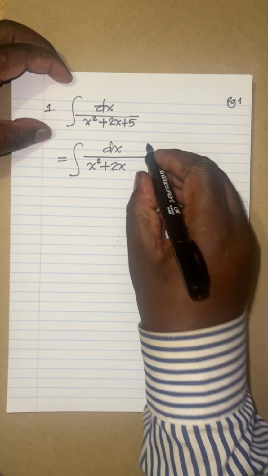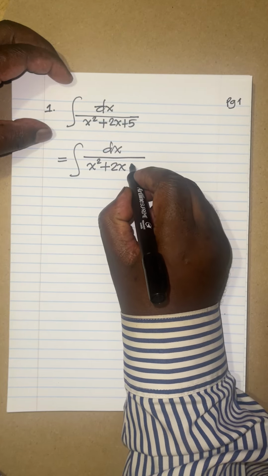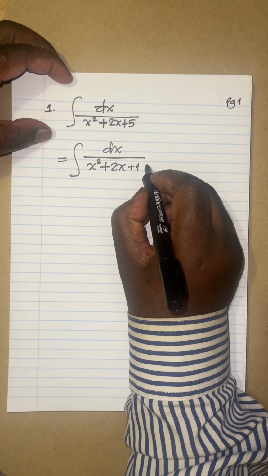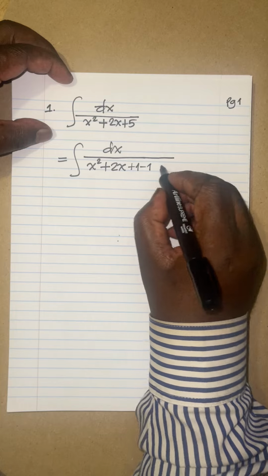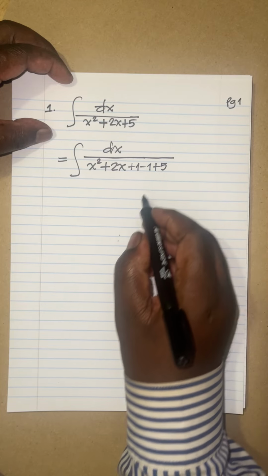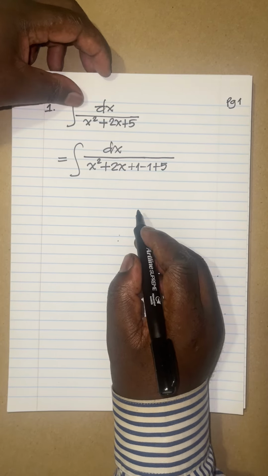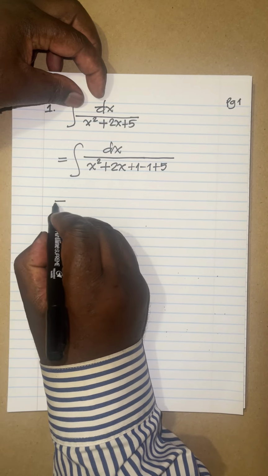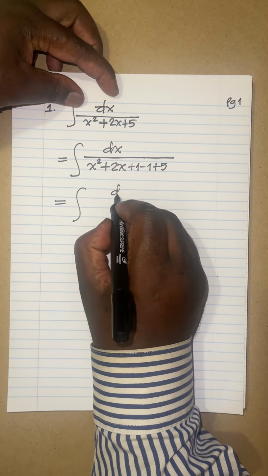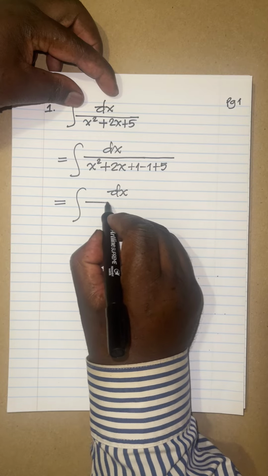Square it and add and subtract. So we're adding 1 and subtracting 1, and obviously we have plus 5 there. So don't forget that. Now, what is minus 1 plus 5? That's plus 4.